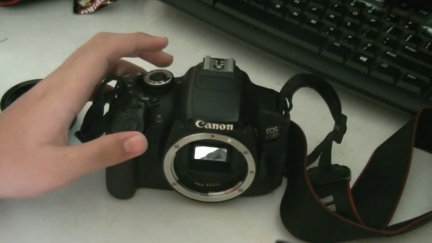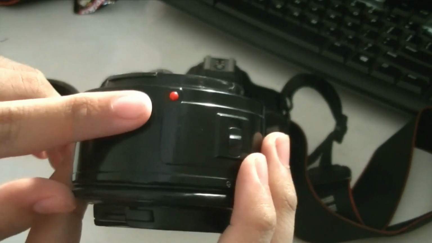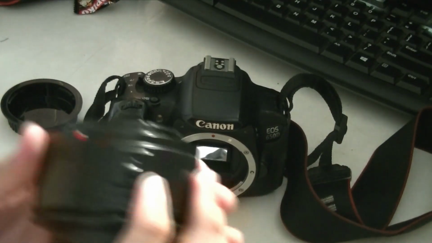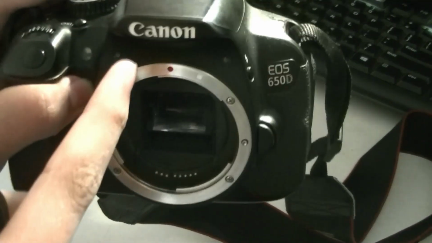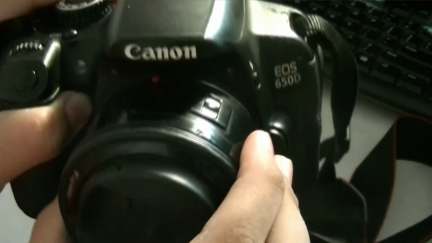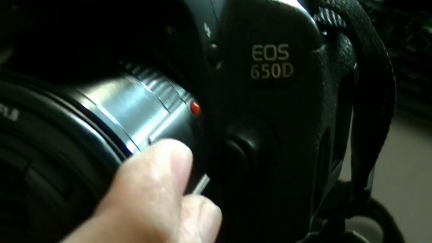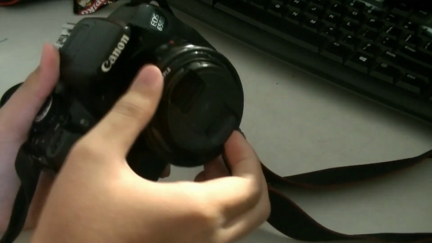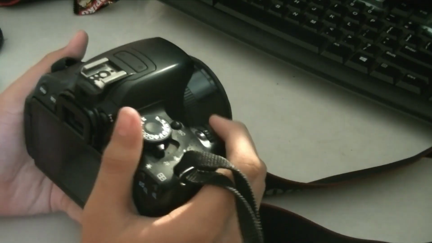If you have an EF mount lens, there is a red dot, or if you have an EF-S mount, there is a white dot. So on the camera itself, that is red and white. So you need to align them like this, and then twist it until you hear a click, like that. That is perfectly mounted. And then you can just unplug the lens cap, and you're good to go. That's it.